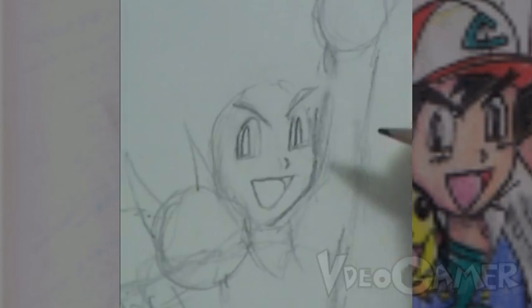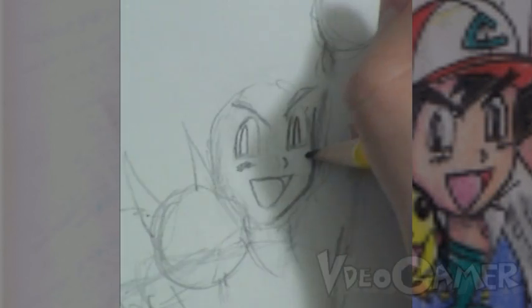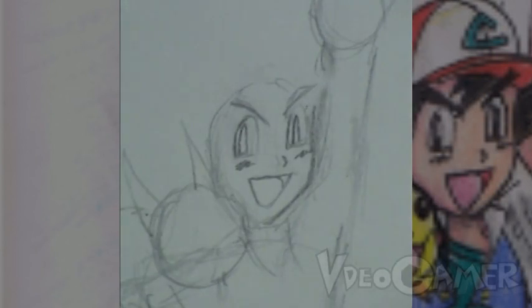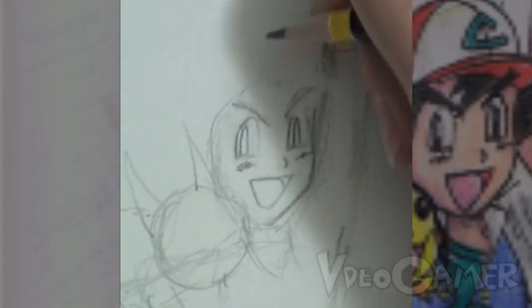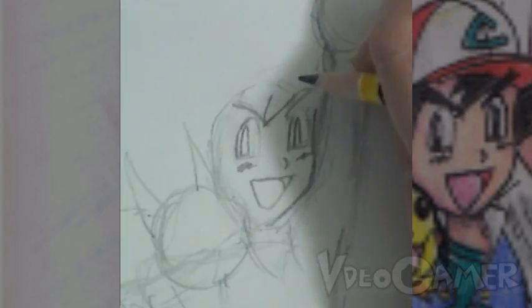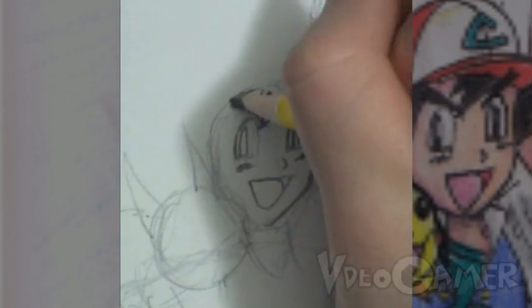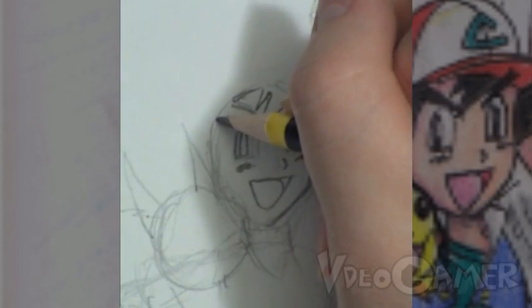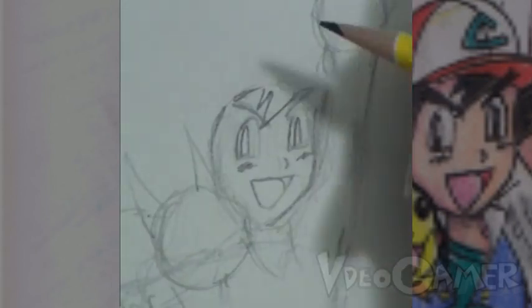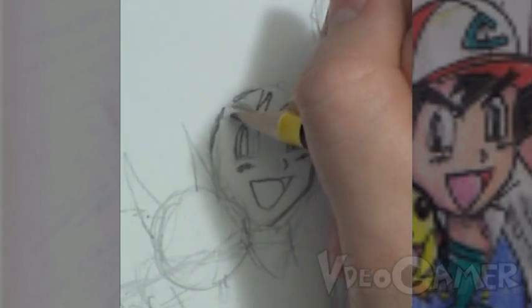Whenever you're starting out, make sure you're doing light sketch lines at first. That way, if you make a mistake, you can simply erase it and fix it, because you won't be able to erase it and fix it so easily if it's very dark. So add in his hair, just beneath his hat line, I guess.